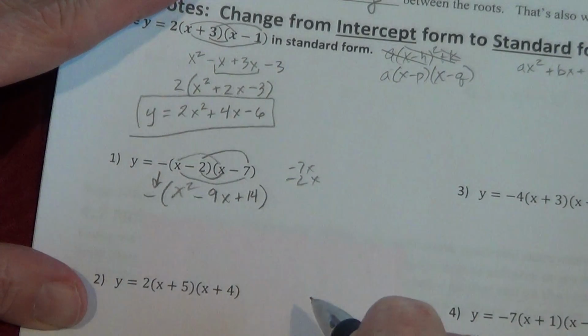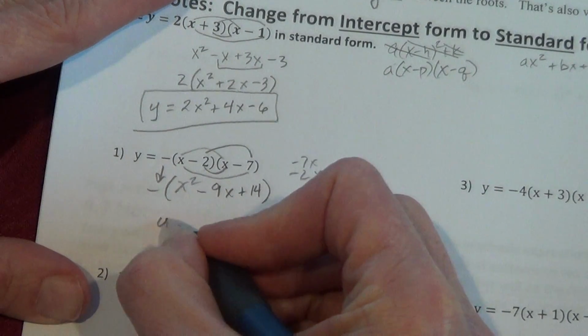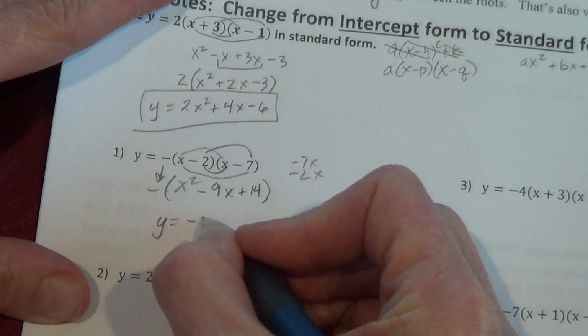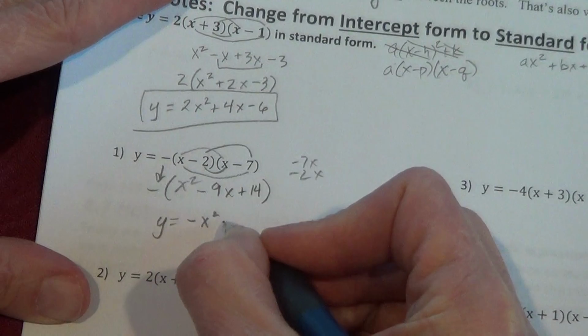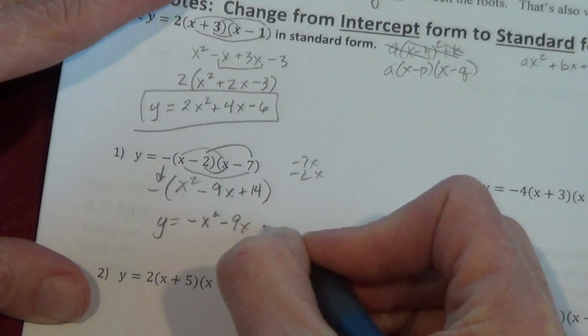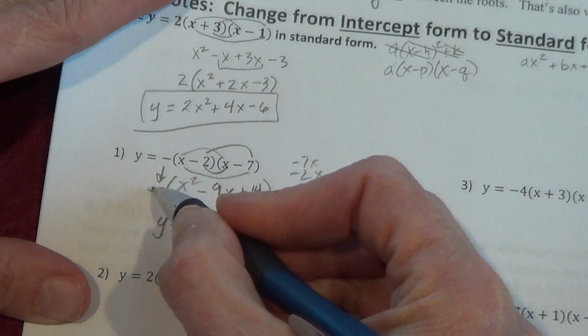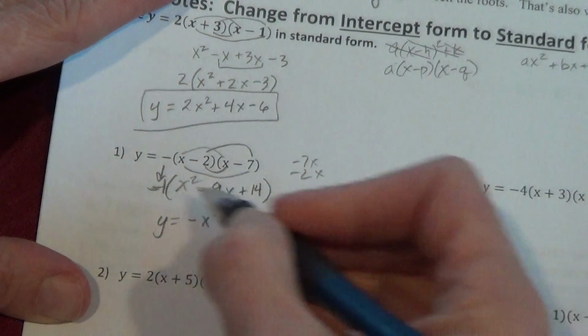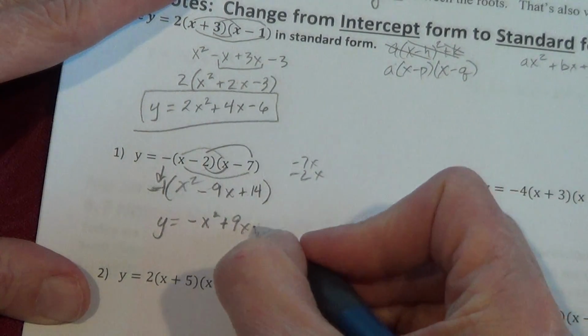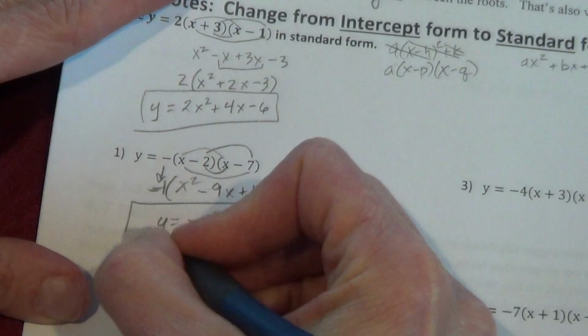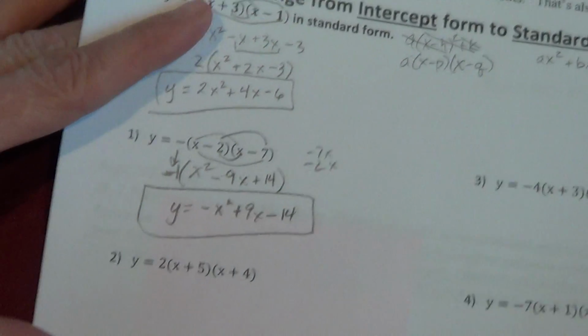It's just a negative. We distribute that. So we have y equals negative x squared plus 9x, because we're distributing that negative 1. And then negative 1 times 14 is a negative 14.